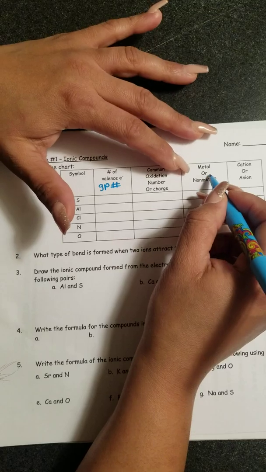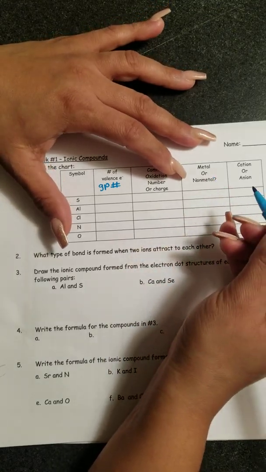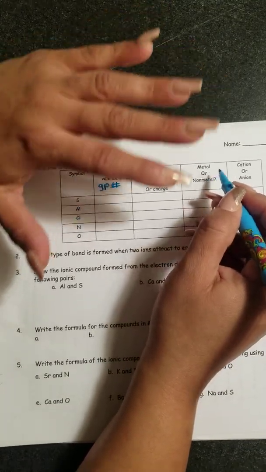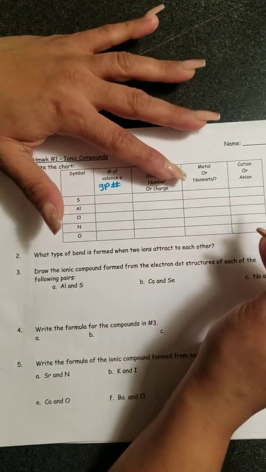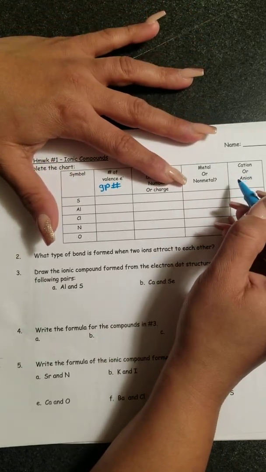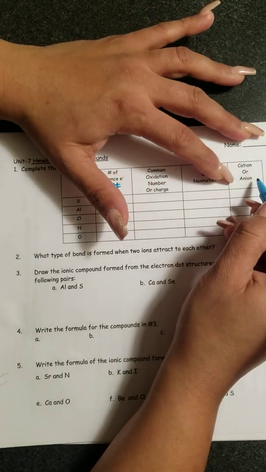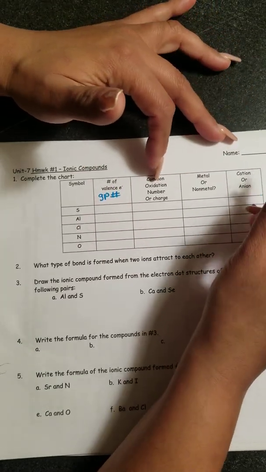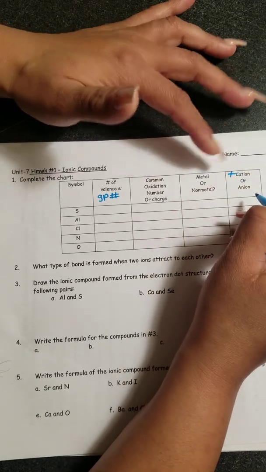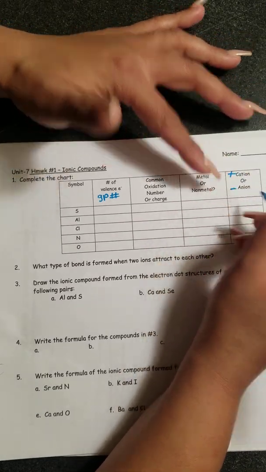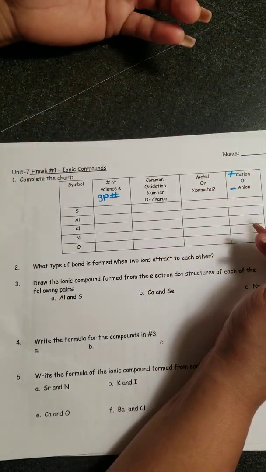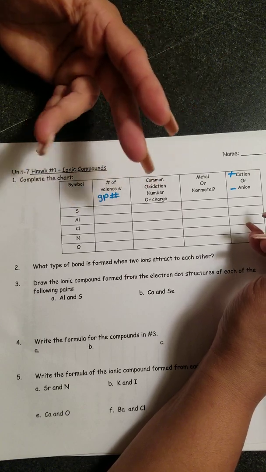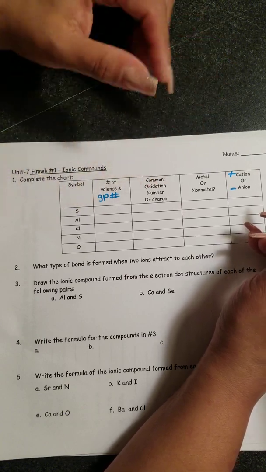It says here, is it a metal or a non-metal? That's pretty easy. The metals are pretty much on the left side of the periodic table. Non-metals are pretty much on the right. Cations or anions? Due to the oxidation charge, if it is a positive charge, it's a cation. If it's a negative charge, it's an anion. Okay, so now that I wrote a few notes here, let's go ahead and look at this.